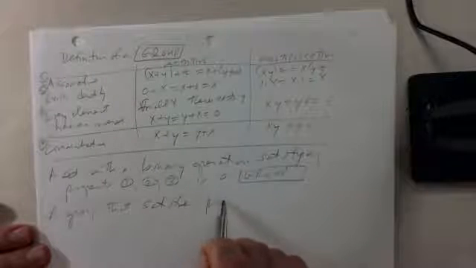A group that satisfies property 4 is called a commutative group or an abelian group.